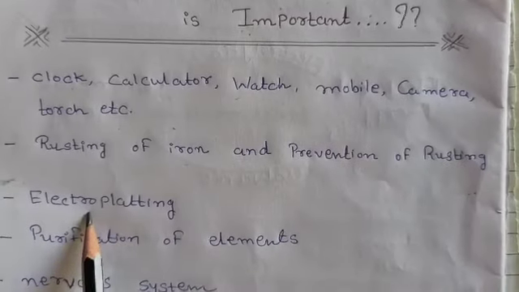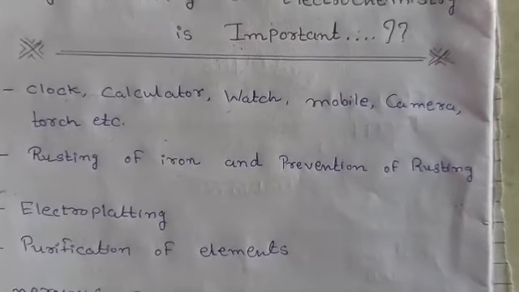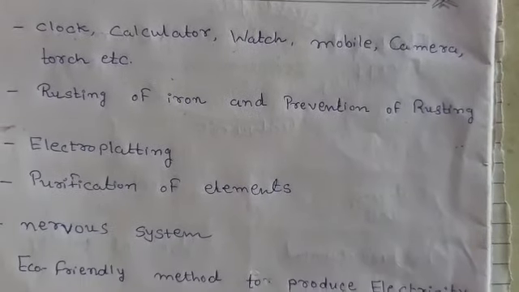Then electroplating and purification of metals are also possible with the help of electrochemistry.